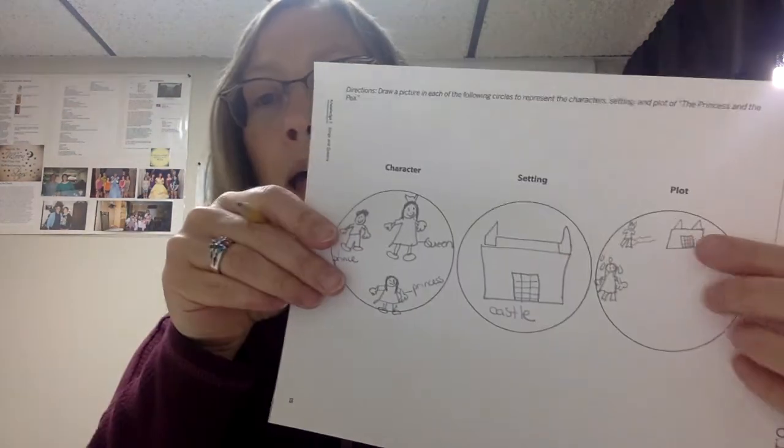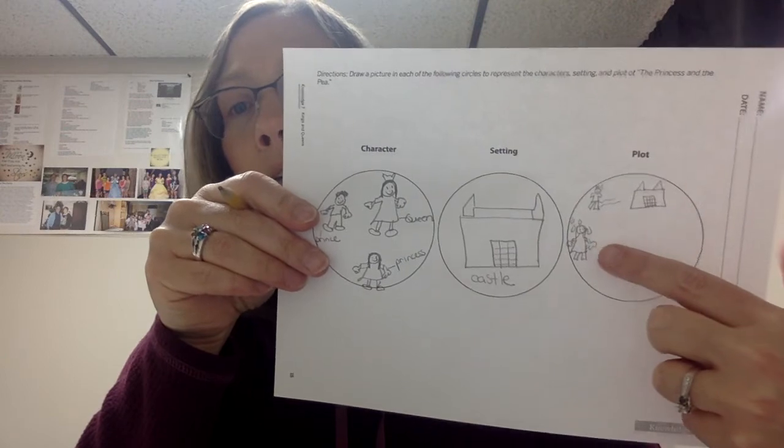Then there was a knock at the door, and the princess was standing in the doorway. She was wet because it was raining. So I've got raindrops to show that the princess, when she came, was wet. I'm using images to retell the story. So here is the princess in the raindrops.